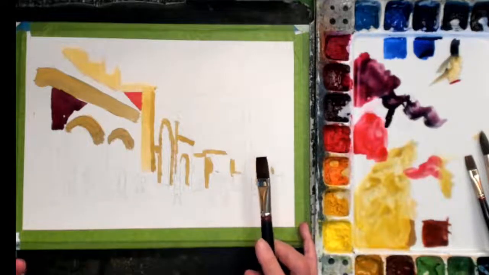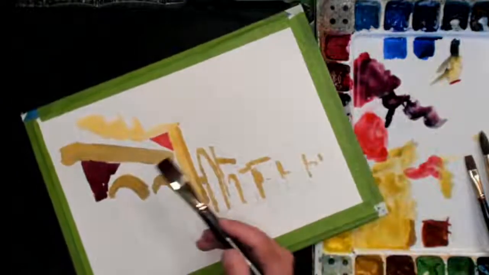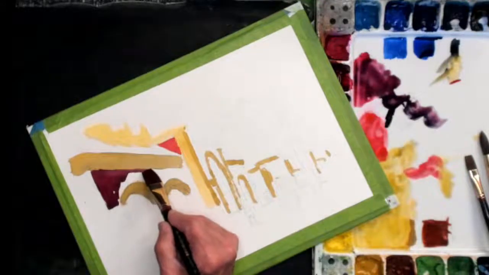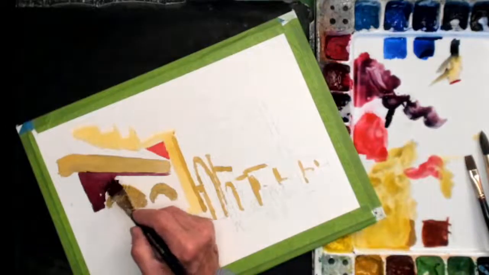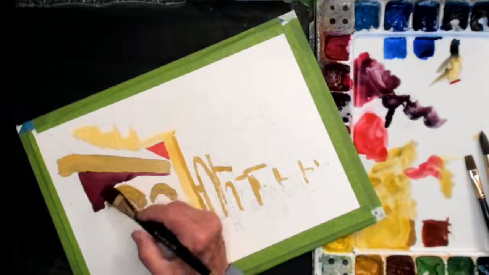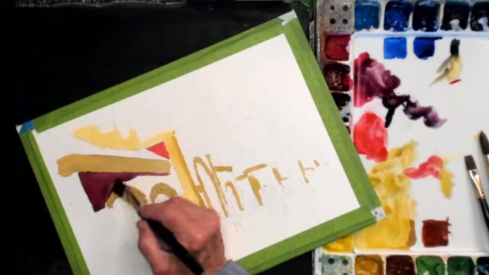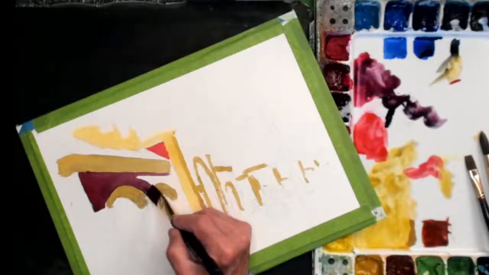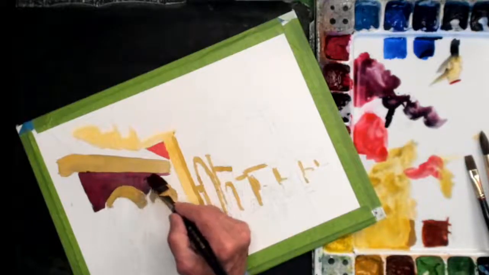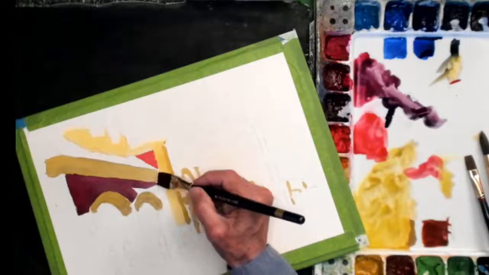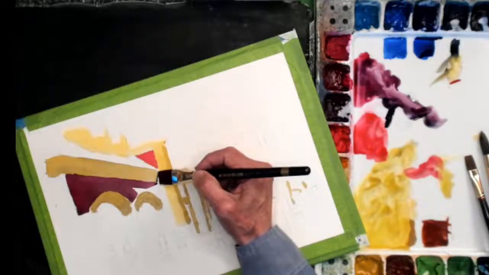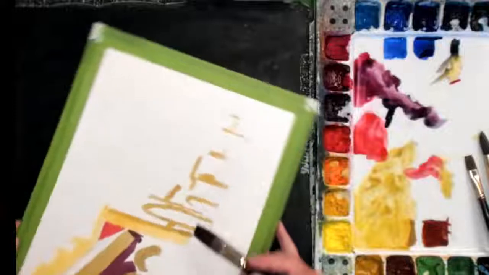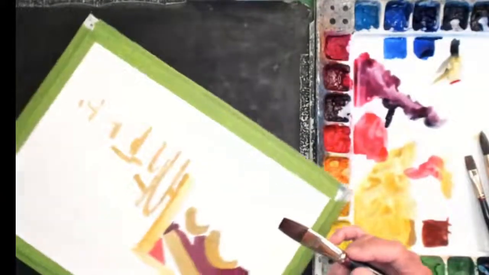I'll move this board around a little bit so I can get a better angle at this. I'll turn it even more, almost upside down here.